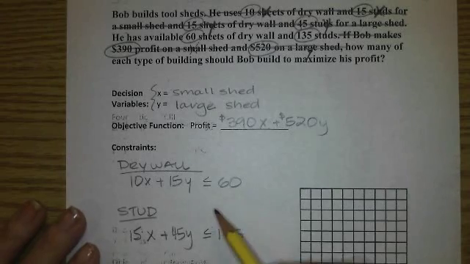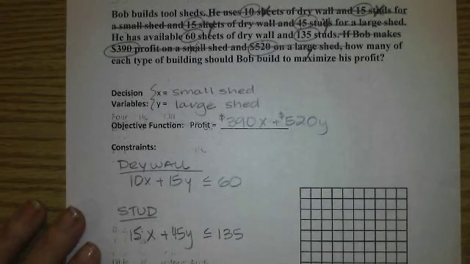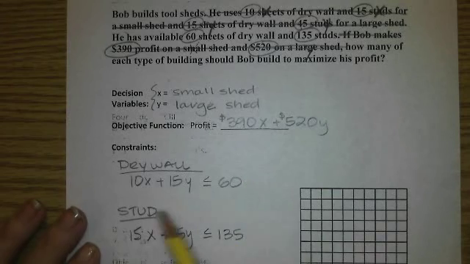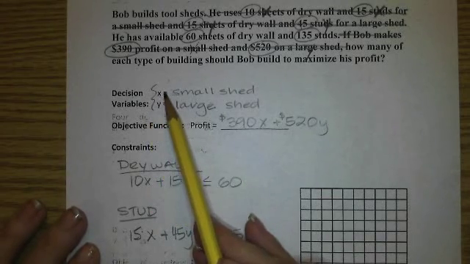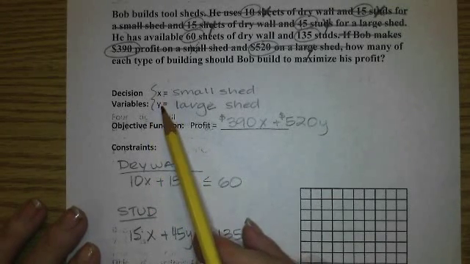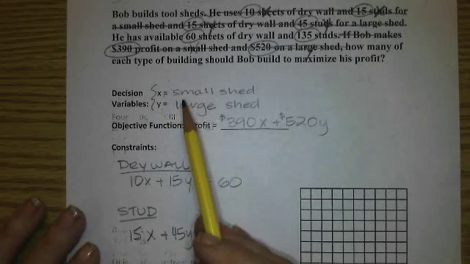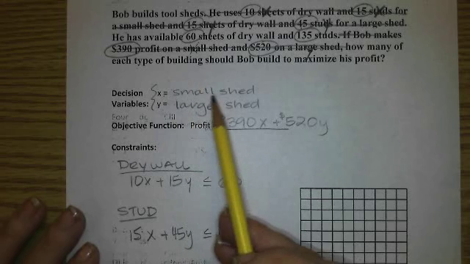Okay, the last thing that we need to clarify before we can exactly start to graph this is to start thinking about X and Y specifically. And this is kind of those standard equations that you need to think about. What do we know about the number of small sheds, and what do we know specifically about the number of large sheds? Well, everybody knows you can't make negative numbers of anything.